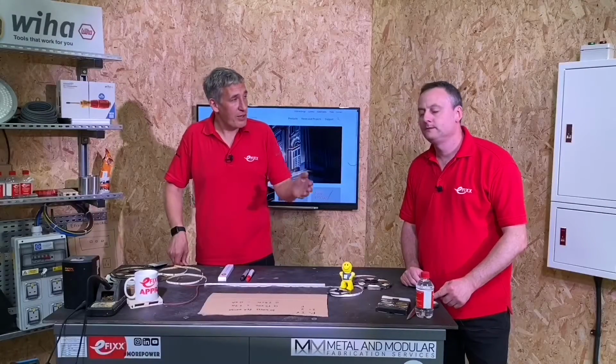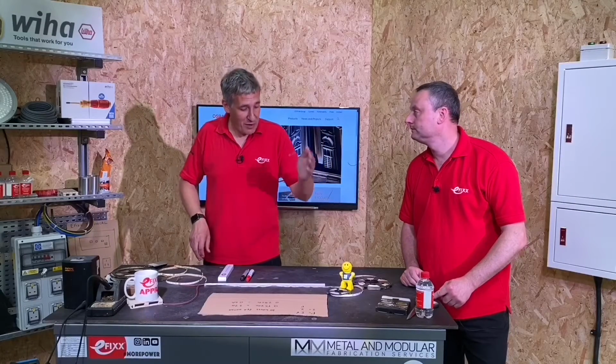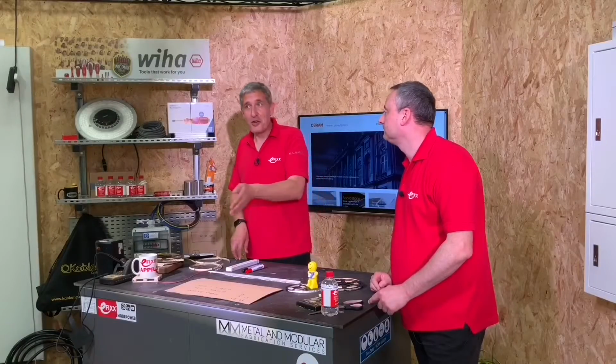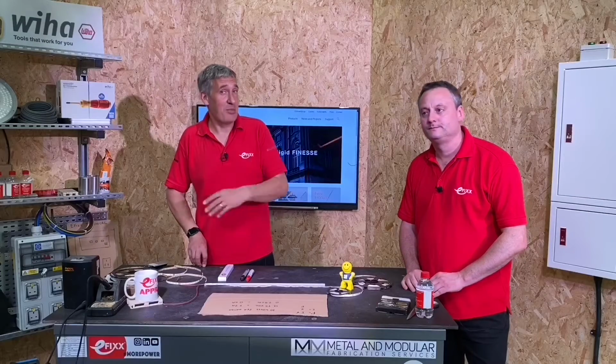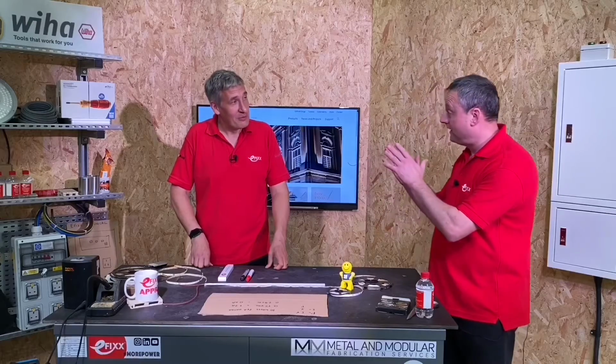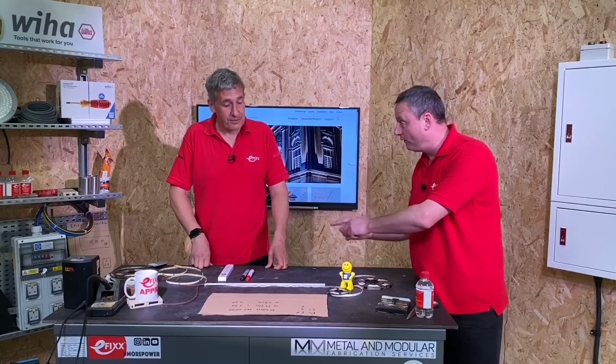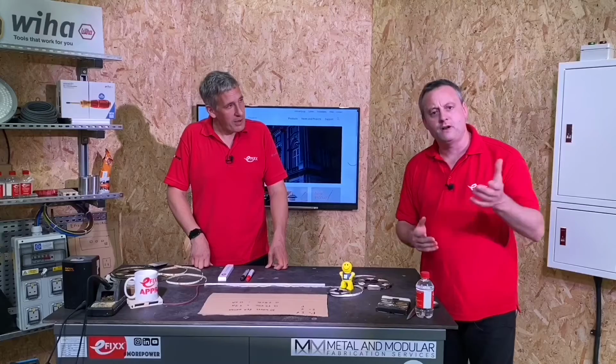If we have a long LED strip, you might have 12 volts at the start. As you go further down the strip, the voltage starts dropping because of volt drop, and hence the light output starts dropping. So that's an advantage for using 24 volt LED strip. Is there any advantage for using the 12?